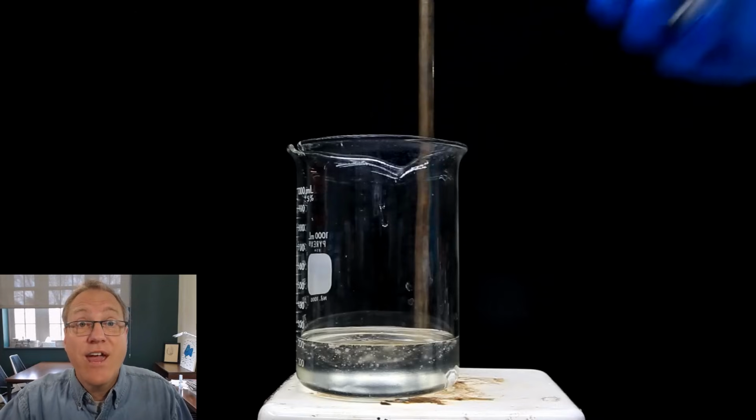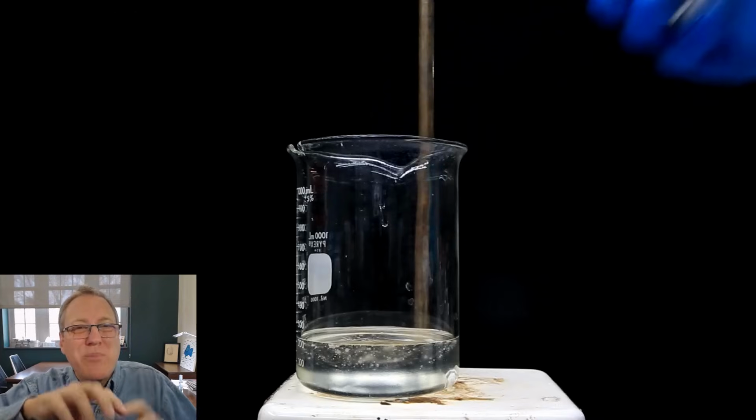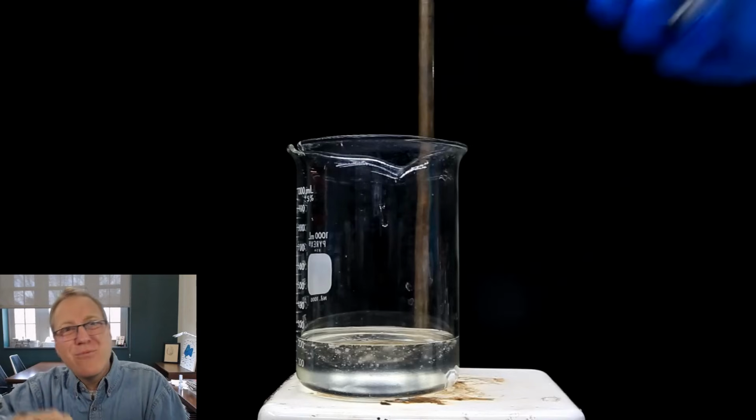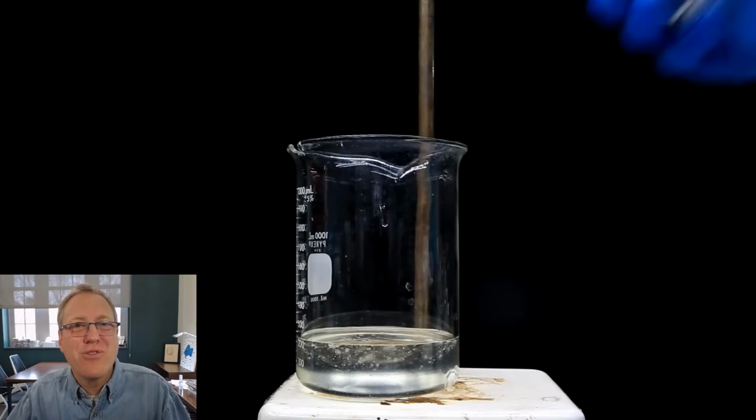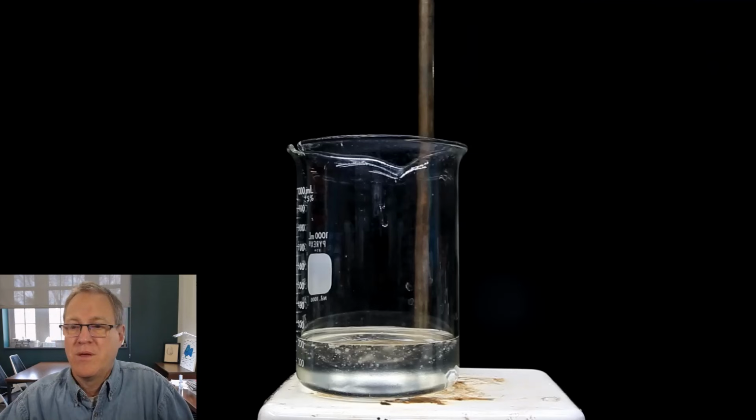Look, and he's careful when he pulls it away. He doesn't want stuff dripping off the edge of that bottle, because then when he pulls it away from the beaker, it's going to drip all over the place. He wants everything to get into that beaker, so he's being careful with it.